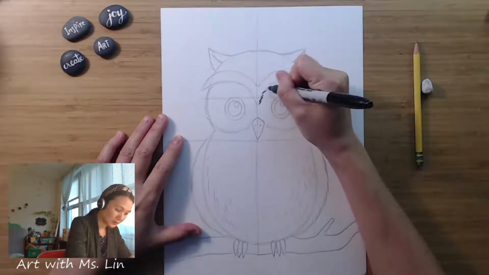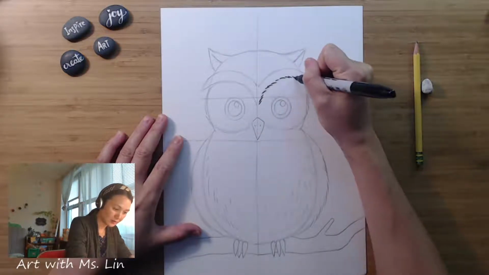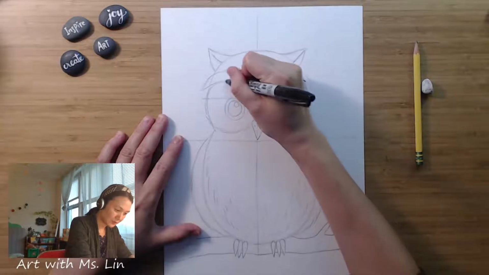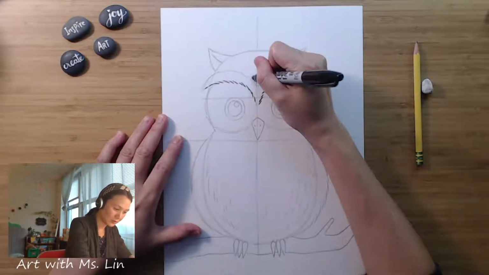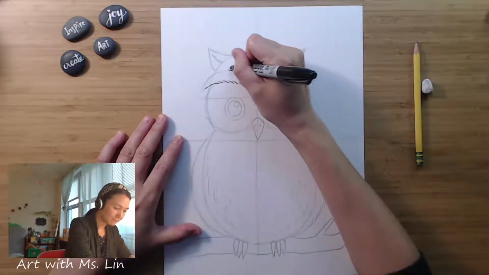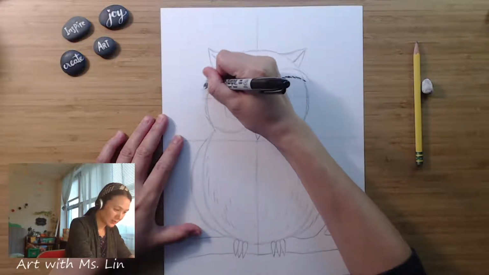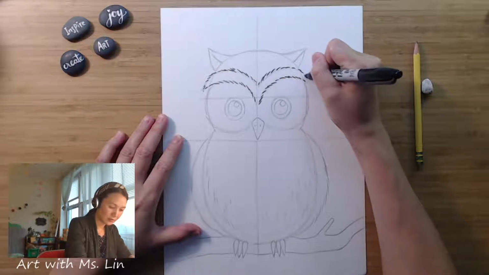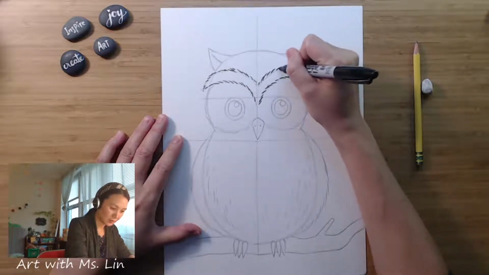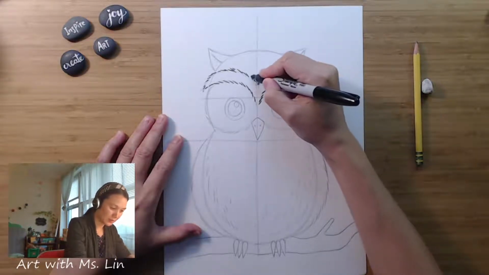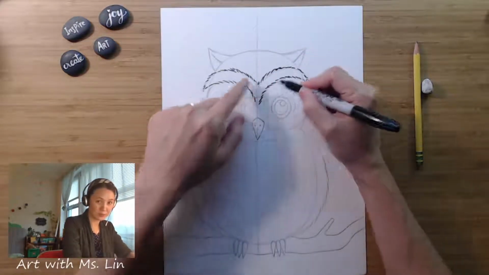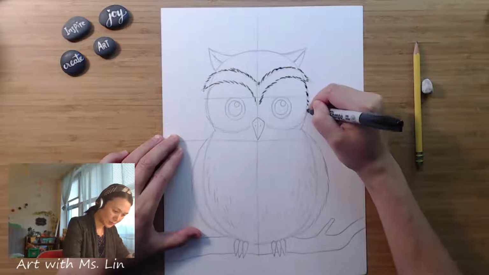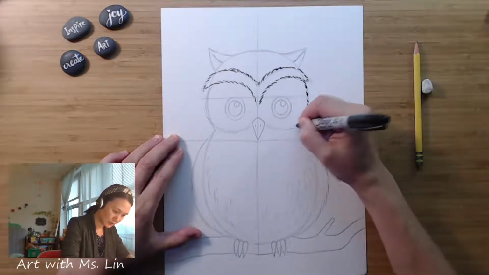Instead, I'm going to use a lot of broken dashed lines, kind of like this, to show the feathers or the fluffiness of this owl, and curving around the direction where the eyes are coming out, or the eyebrows going out toward both sides, right? And do some smaller sharp lines like this.